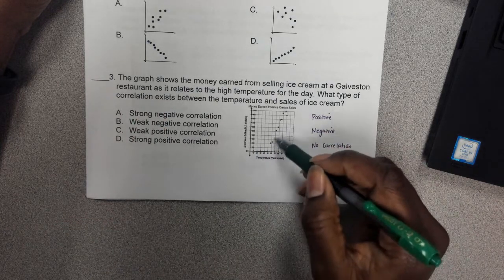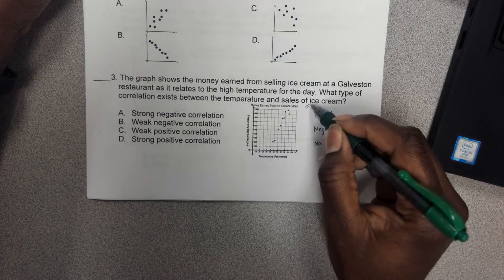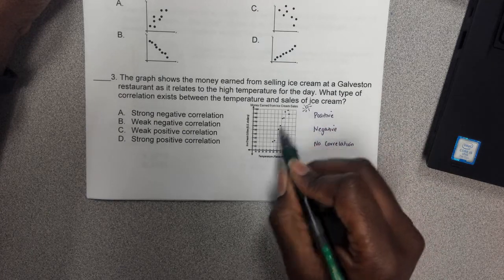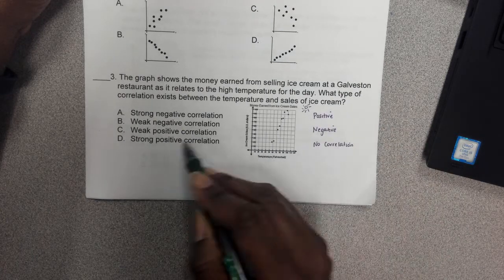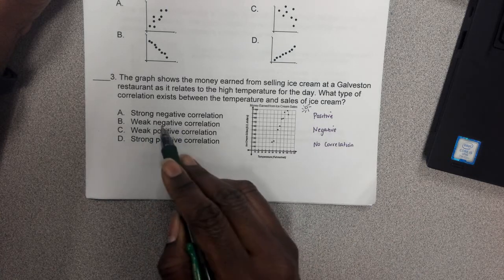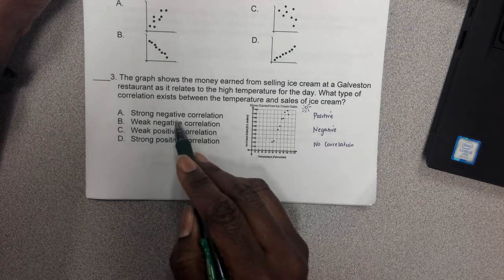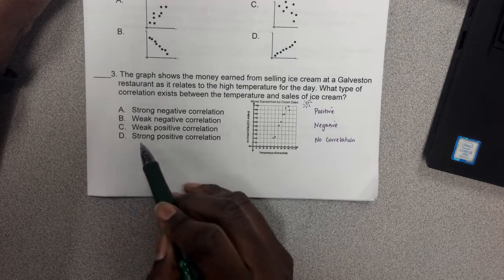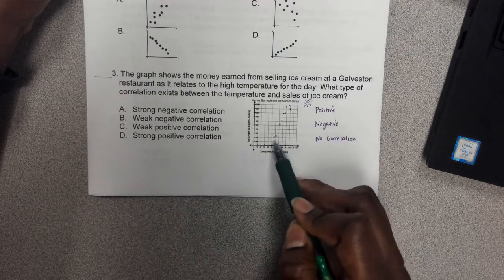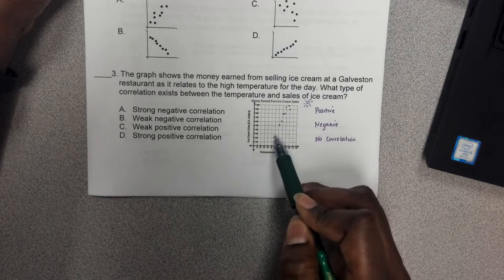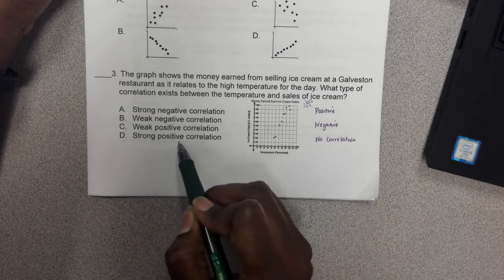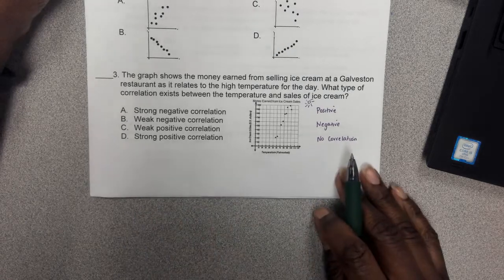So remember, if the dots are going up and towards the sun, that means it should be positive. These two don't say positive, so I would cross those out. And we have to just figure out if we think it's weak or if it's strong. I would say that data is more strong than it is weak, so I would definitely go with D. Strong, positive correlation.